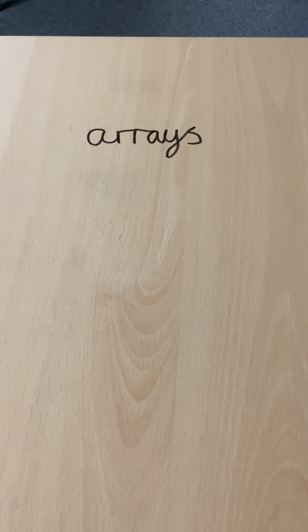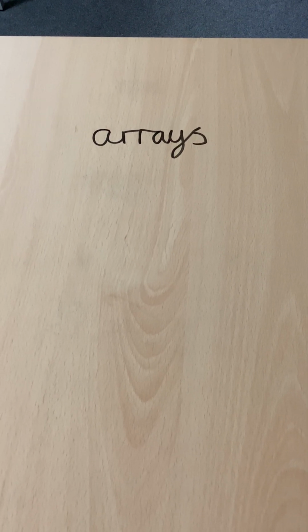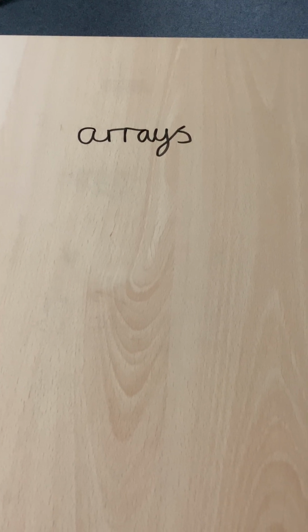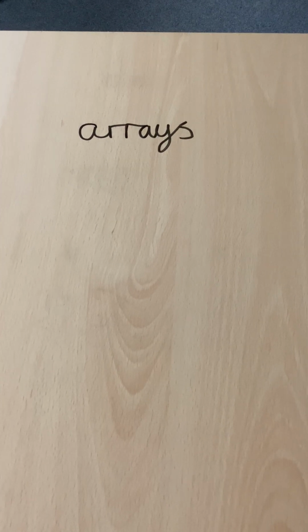Hello. In this video, I'm going to talk about something called arrays. Arrays are really helpful when solving multiplication problems, and they're helpful when solving division problems, especially when you get to the more complex bus stop method. I'm going to show you how we start with this, building up to the bus stop method.